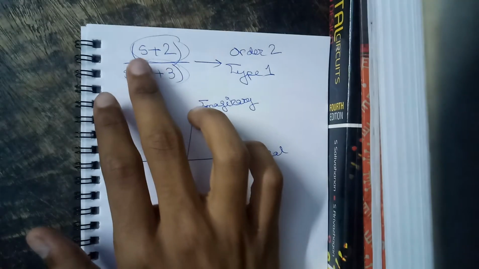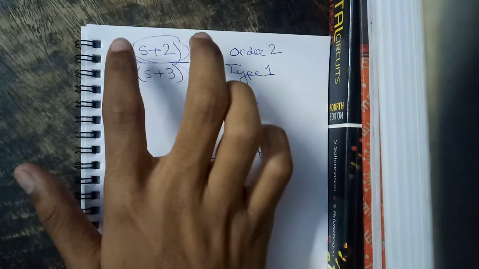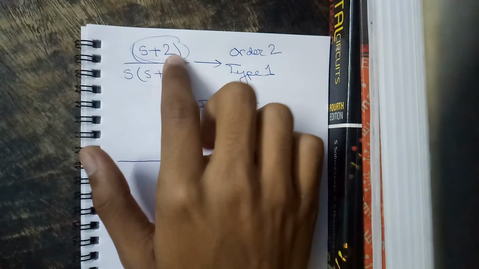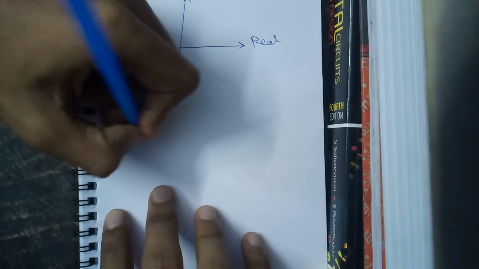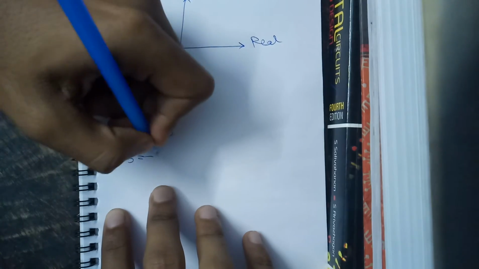So how do we plot? We can see that this is s plus 2. What we have to do is equate every single one of these factors to 0. If s plus 2 equals 0, then we can find that s equals minus 2.